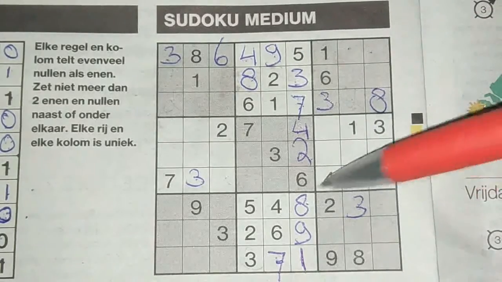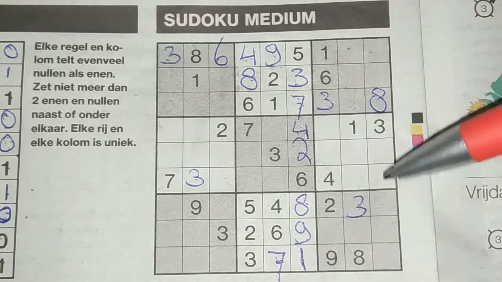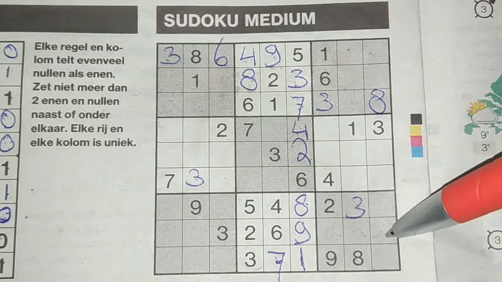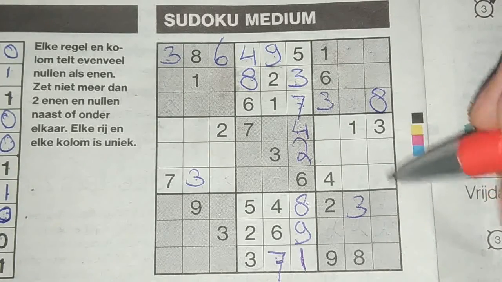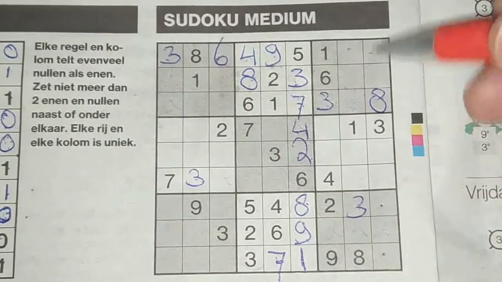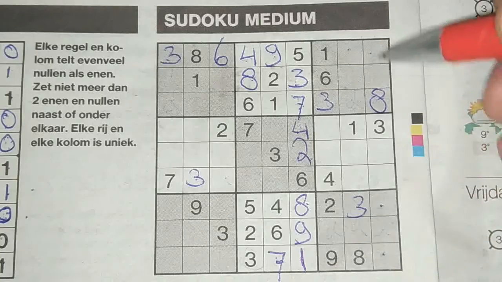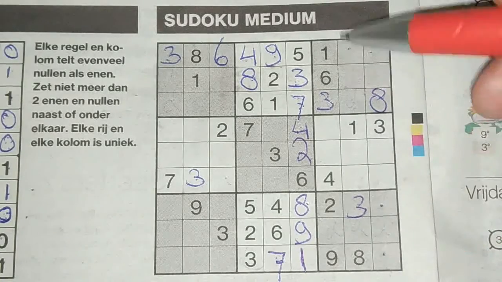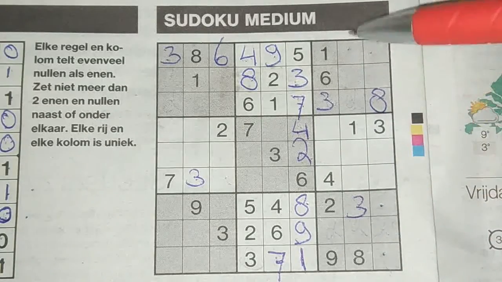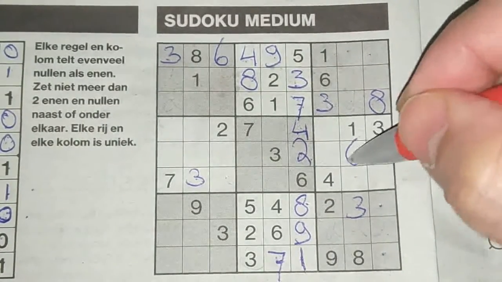Yes, in this big square, 1, 2, 3, 4, 5 missing numbers. One of the missing numbers is a 6. I see here 6, so no 6 in these 3 boxes. So the 6 could be in this box or it could be in that box. In the last column, we have a 6 over there. So in the column between, the only 2 places for 6 should be here or there. But I see here 6, no 6 there, 6 should be here.